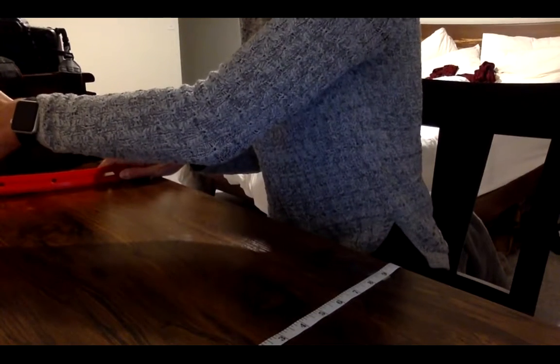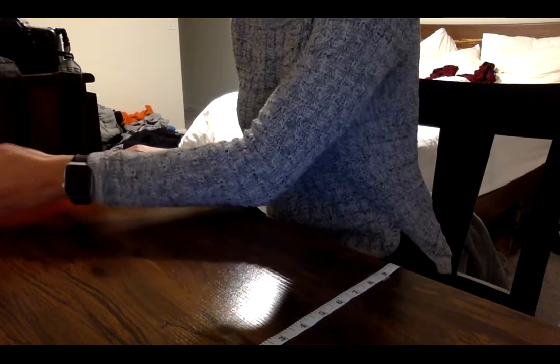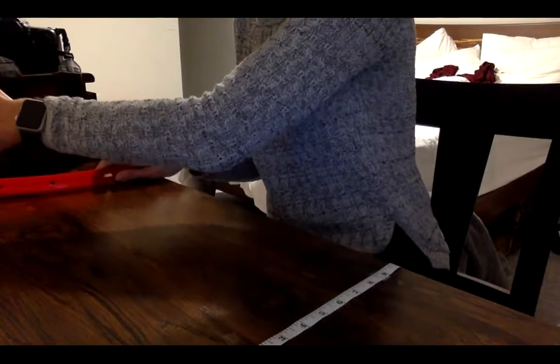So fast. Okay. 3, 2, 1, go. Stop. Oh my gosh, so fast again. But it's not breaking, so that's good. Okay, one more trial. Here we go. 3, 2, 1, go. Stop. Oh my gosh.